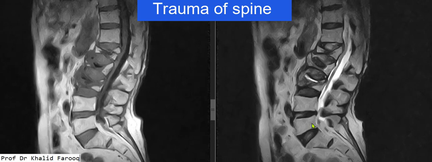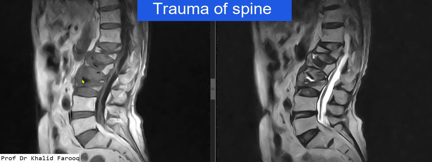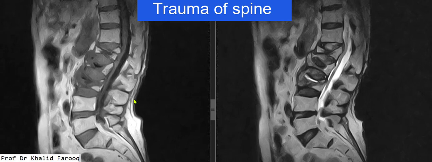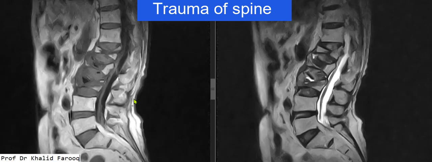Similarly, there is mild kyphotic deformity at dorsolumbar junction because of compression fracture of L1 vertebra, and here we see low signal intensity areas within the vertebral bodies, both on T1 and T2 weighted sequences, which are the sequelae of previous vertebroplasty.